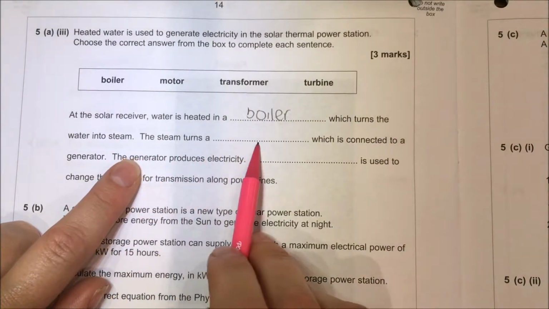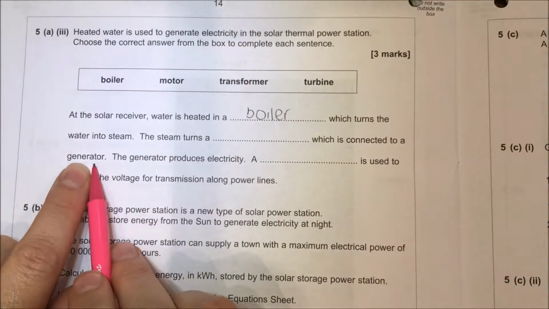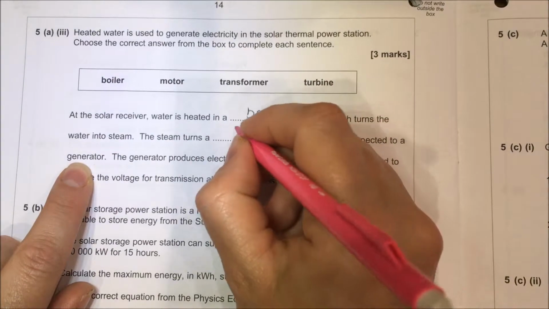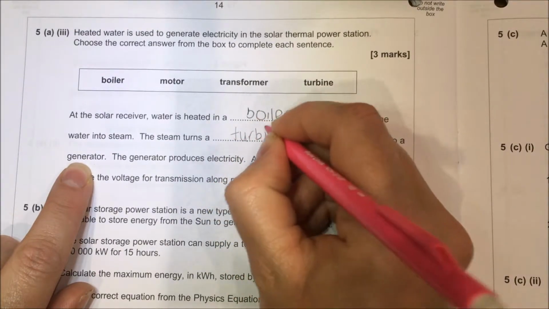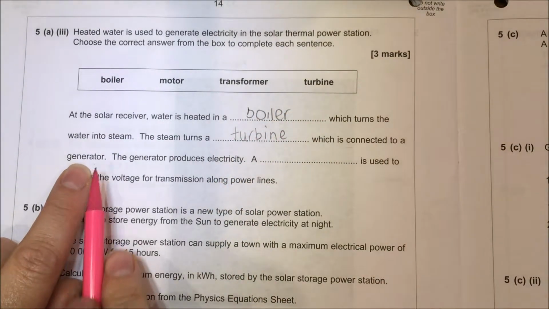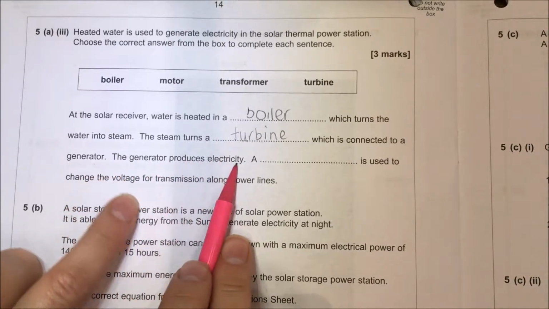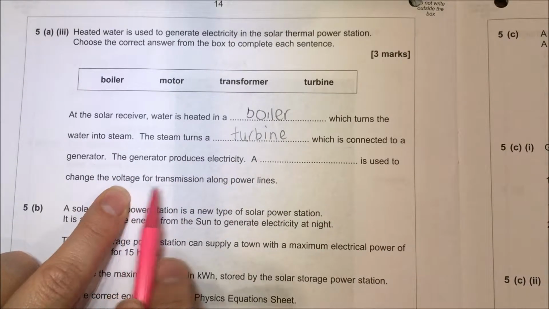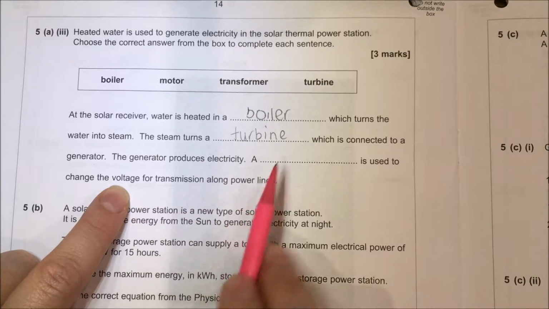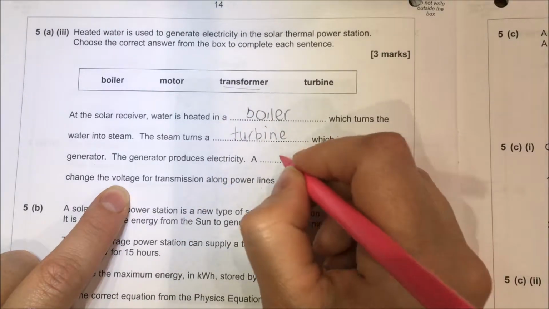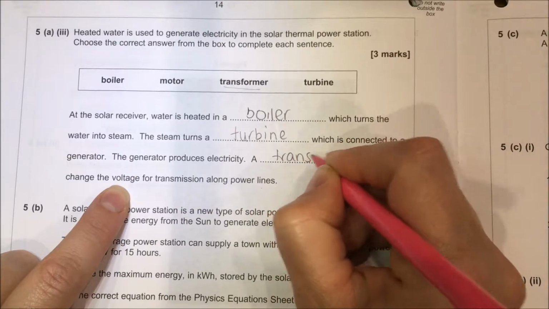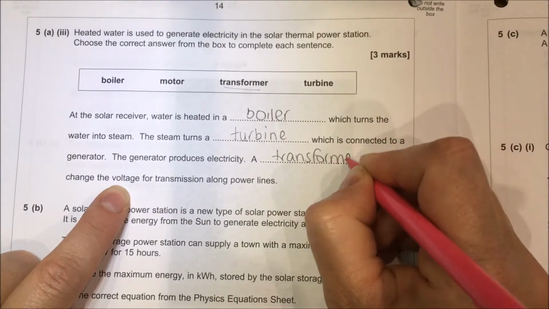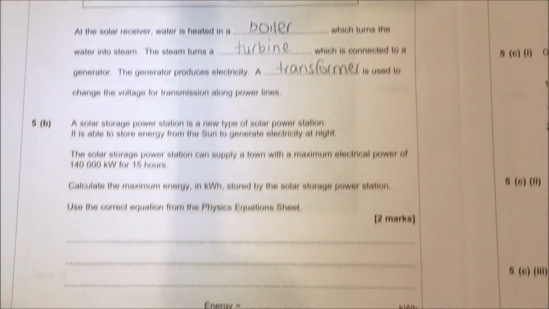The steam turns a something which is connected to a generator. And hopefully remember our order, you will know that's a turbine. So it turns a turbine which is connected to a generator. The generator produces electricity. A something is used to change the voltage for transmission along power stations, and that is a transformer. Okay, which you can have a step up or step down transformer.